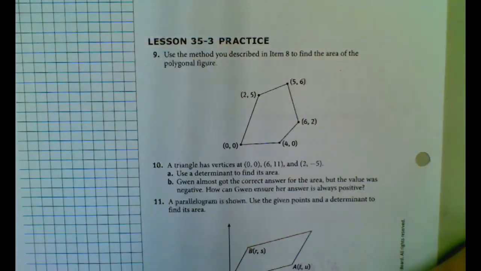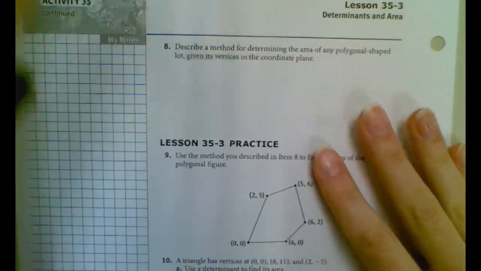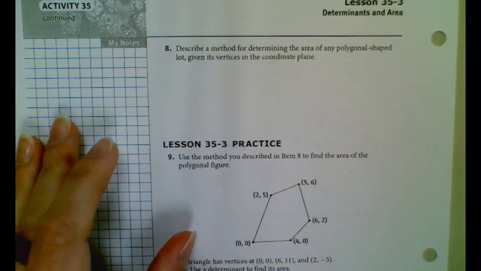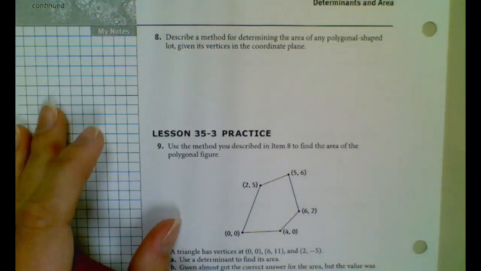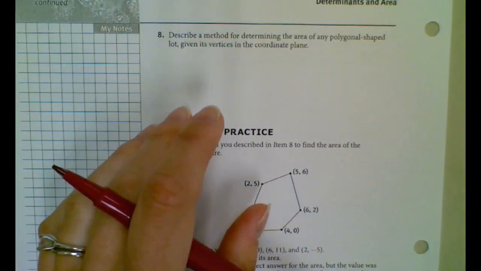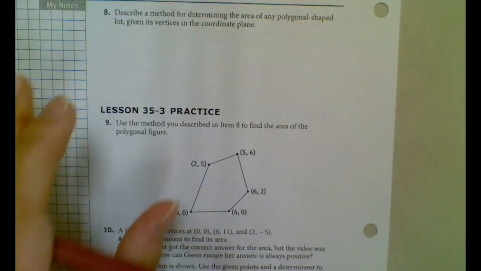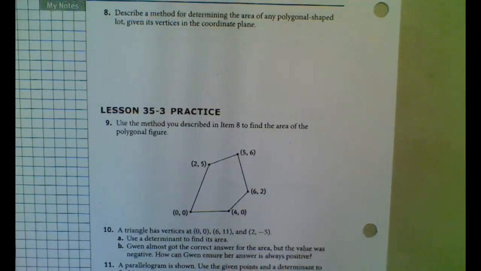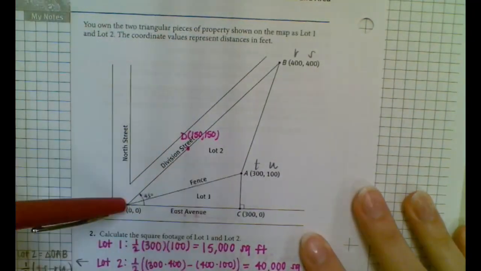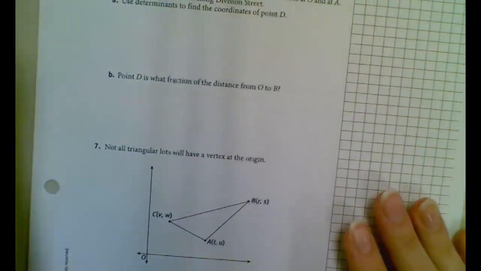Number 8. Describe a method for determining the area of a polygonal shaped lot given its vertices in the coordinate plane. So this is just saying that you can divide any polygonal figure into triangles by drawing in the diagonals. So no matter what the shape is, you guys can draw in diagonals to make triangles. That's what it's asking for there, okay?